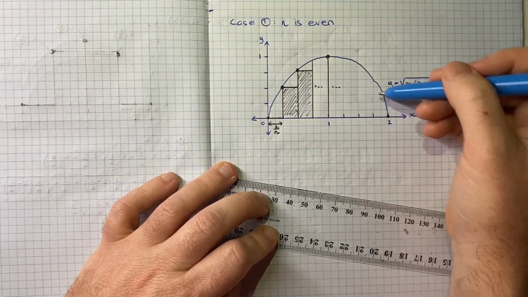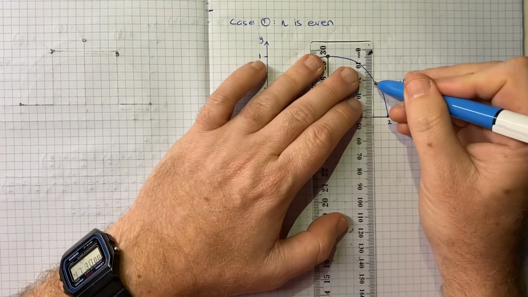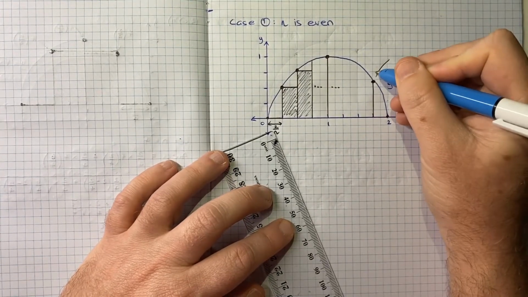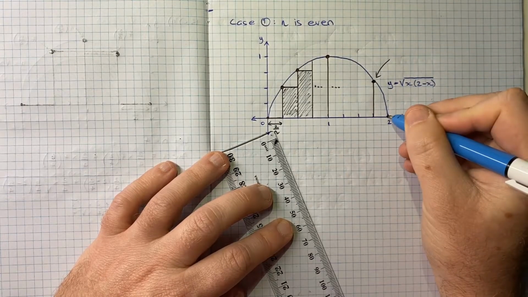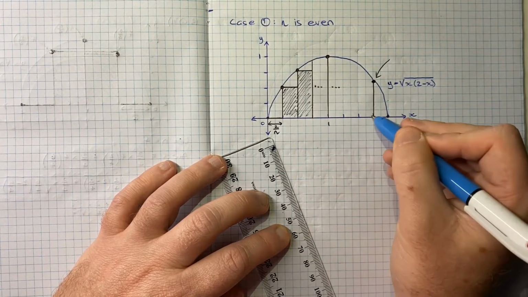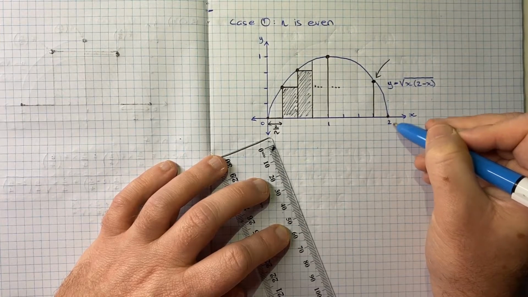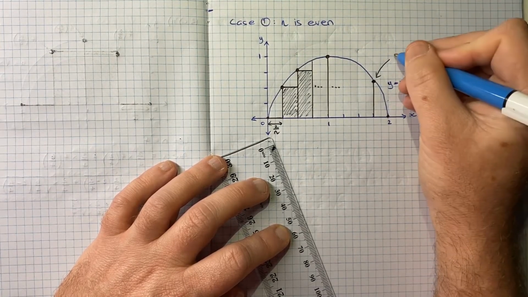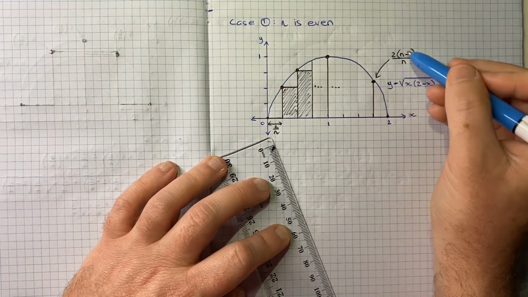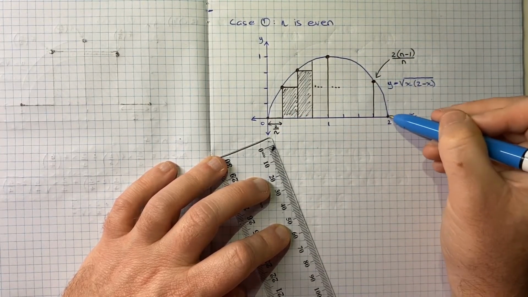Then you repeat the process, but you go from 2 in the opposite direction. So you'll come up here, and you'll have this point. It's worth noting that if this is 2 on n, then this would be 4 on n, 6 on n, and so on. This would end up being 2n on n, and that's how you get 2. The one before that would be 2n minus 1 on n. That's how many you've gone, 2 on n, n minus 1 times, to get to this last point before the 2.